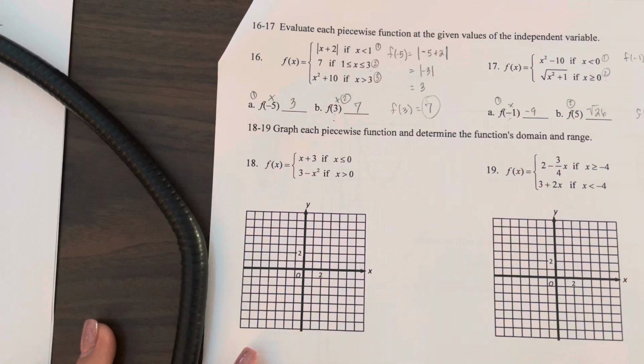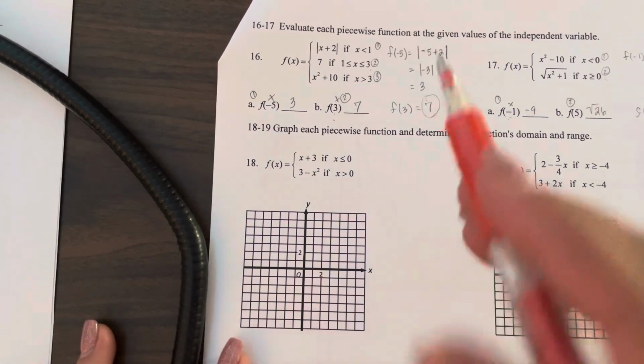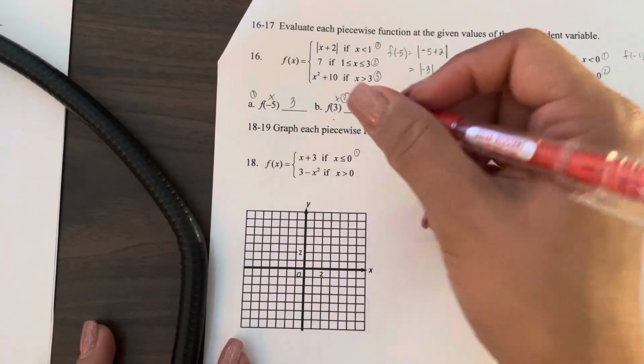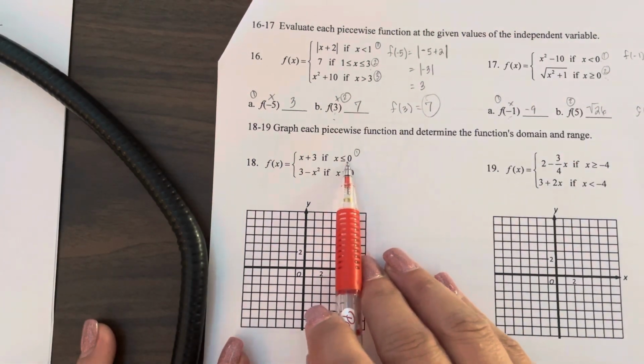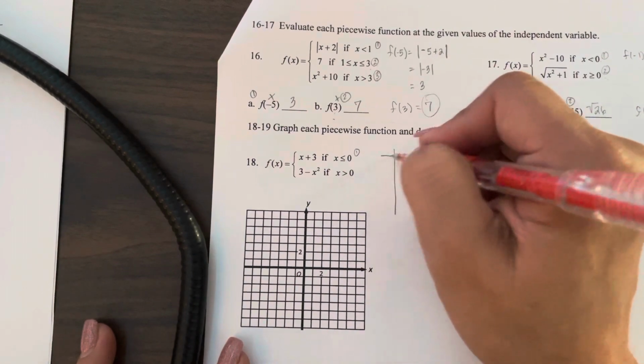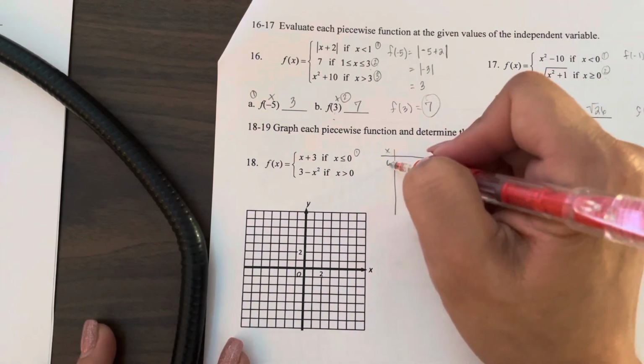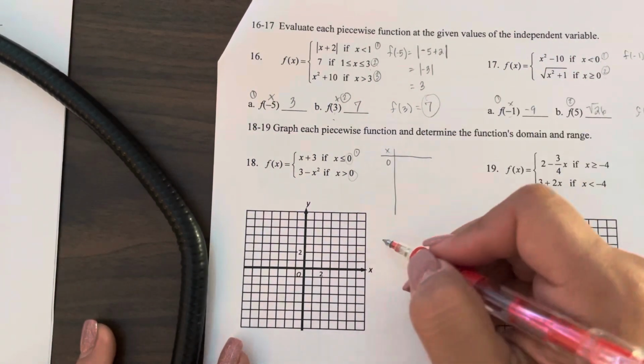Graph each piecewise function and determine the function's domain and range. So we're going to graph both of these. Our first equation, you want x values that are less than or equal to 0. So we're going to make a little table to help us out. We always start off with a 0. So we're going to do 2 tables.